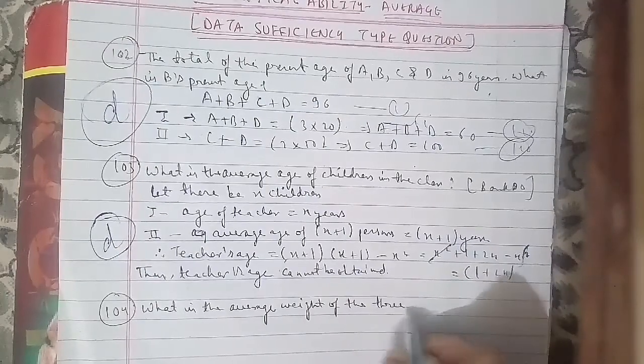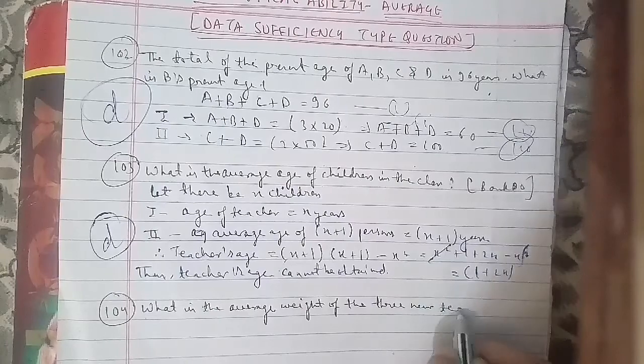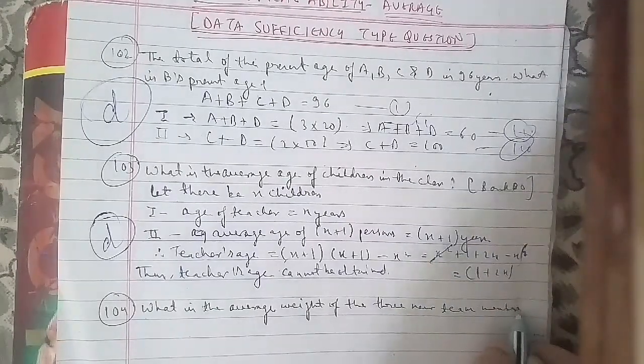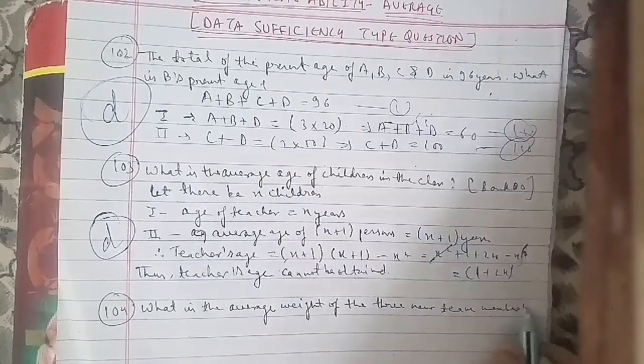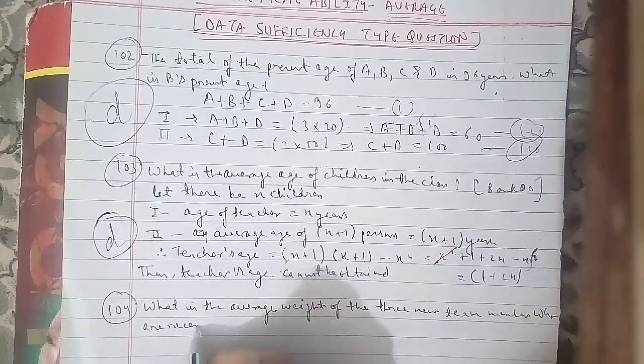The first statement is that the average weight of the team increases by 20 kg, and the second is that the 3 new men substitute earlier members whose weights are 64, 75 and 66. Let's go ahead with the solution for this as well.